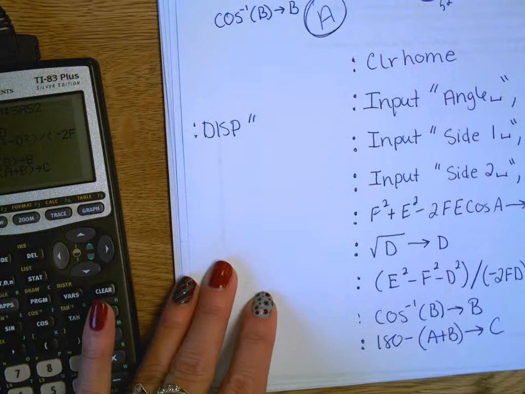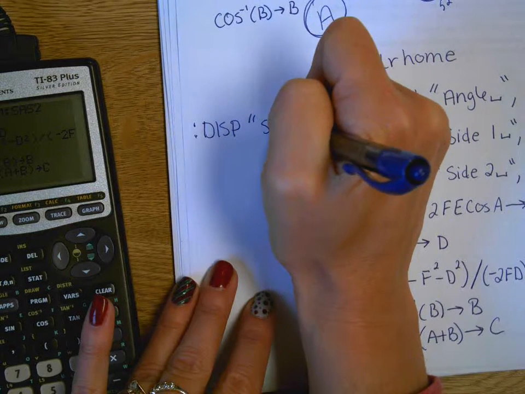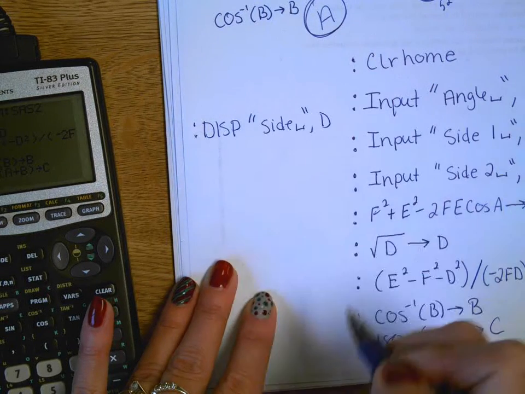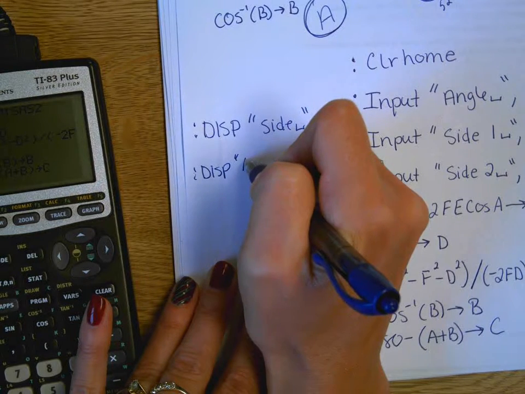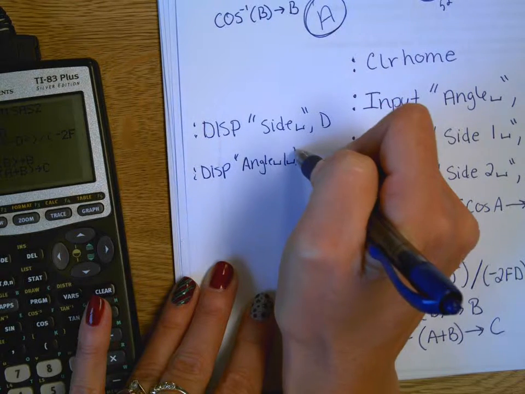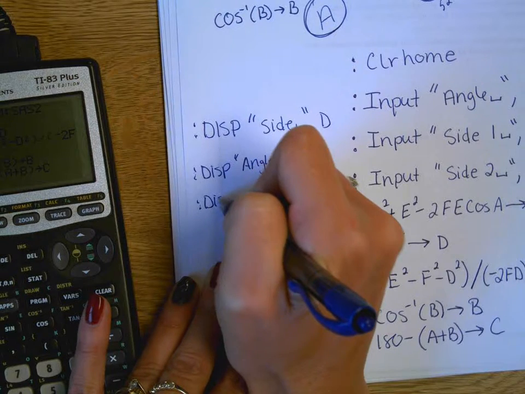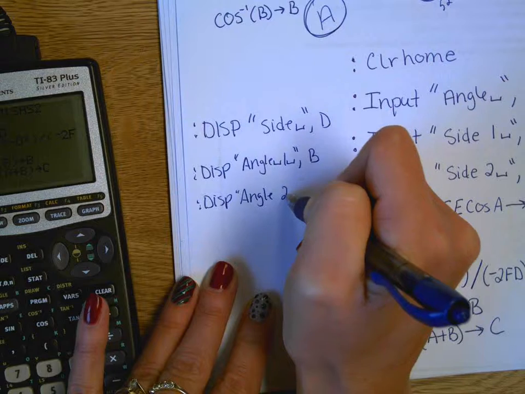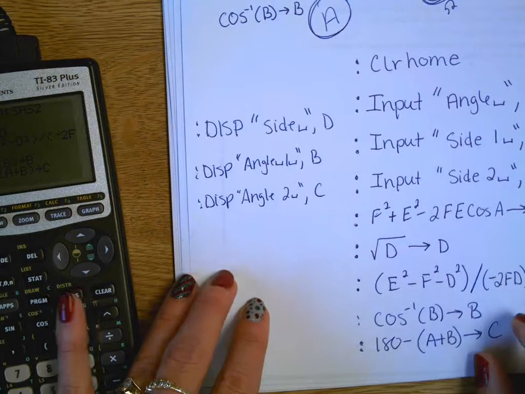The first thing we found though was D, side D. Then disp angle 1, comma B, disp angle 2, comma C. And those are your last 3 lines.